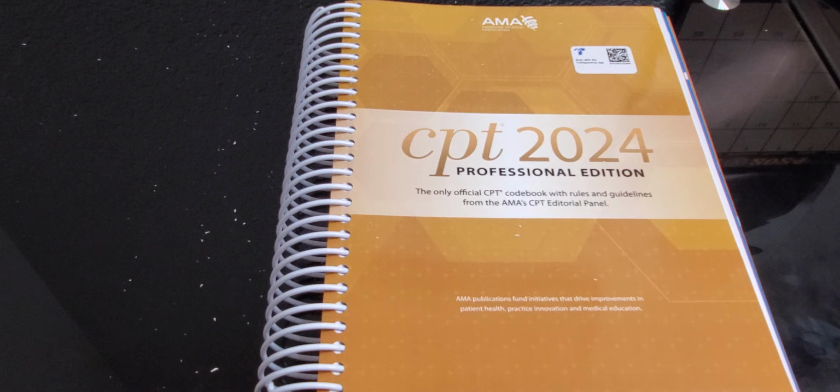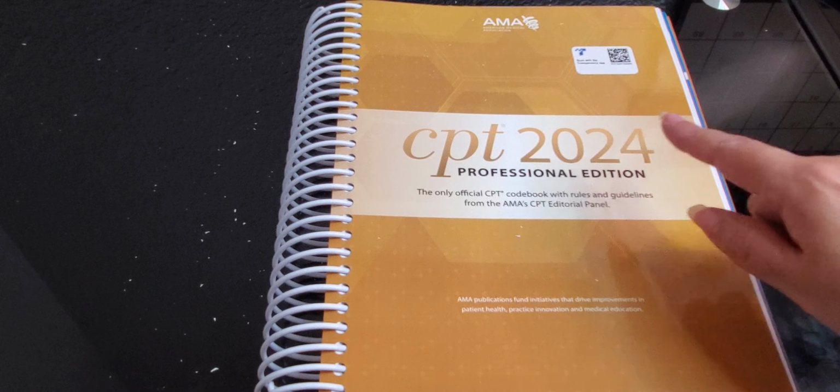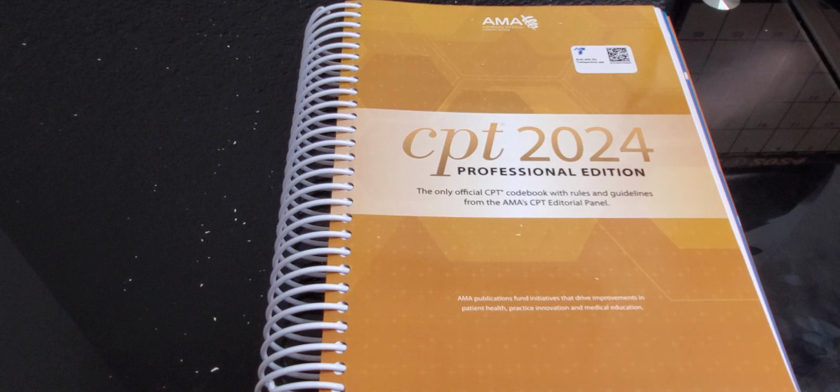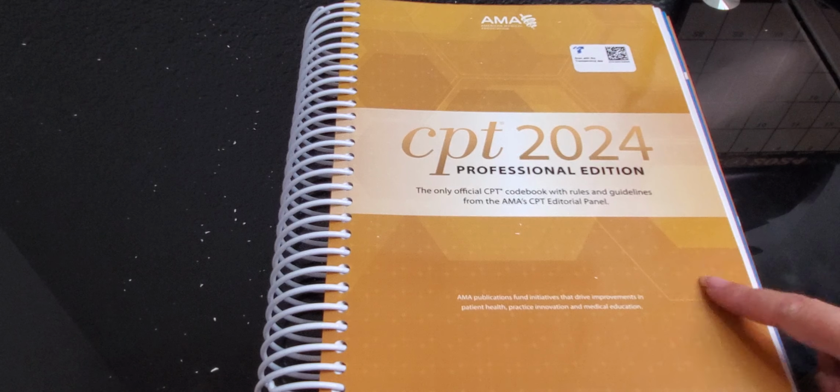Now, depending on the year that you're taking your exam, or depending on the time of year that you're taking your exam, it's going to depend on what year version you need. When you are signing up for your exam, you will be told what books you need and what books are allowed. It astounds me the number of times I get messages from people that don't know what books they need. Guys, you have to pay attention when you're signing up for your exams. It will let you know what books you need and what versions you need. But everybody has to have the same CPT manual.